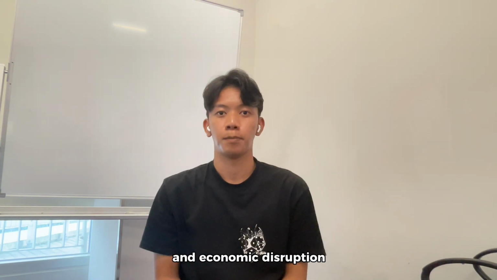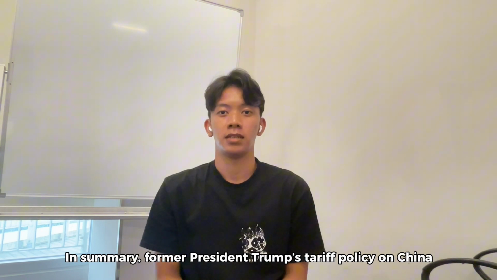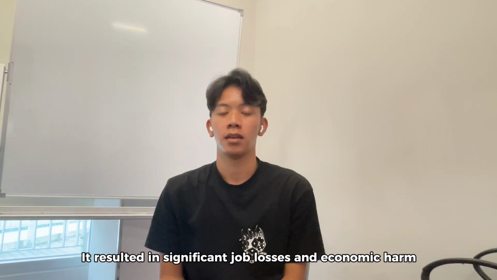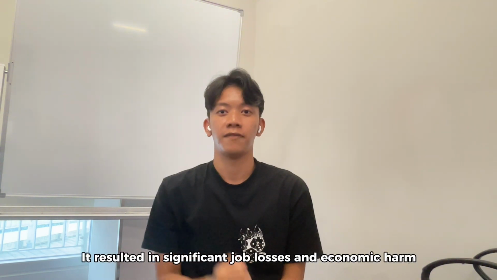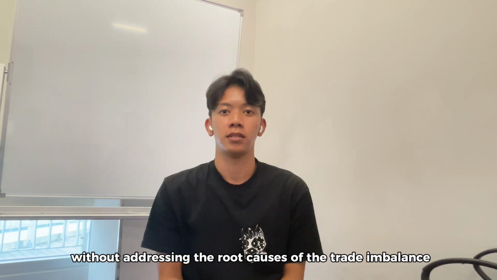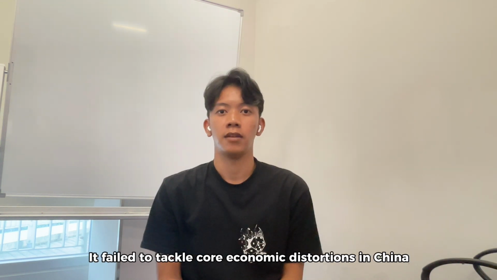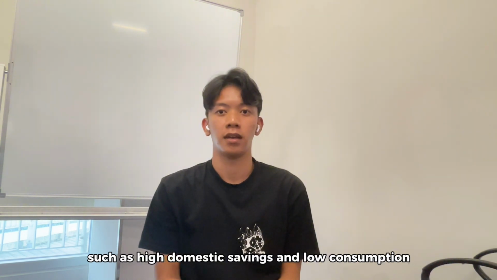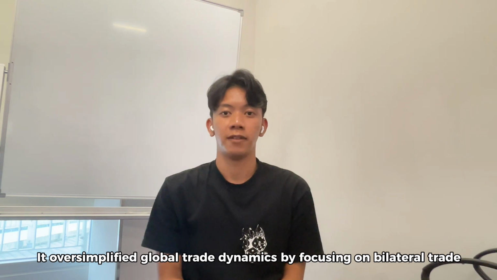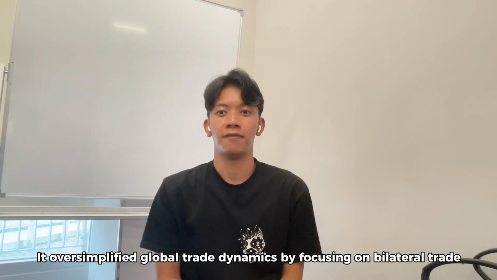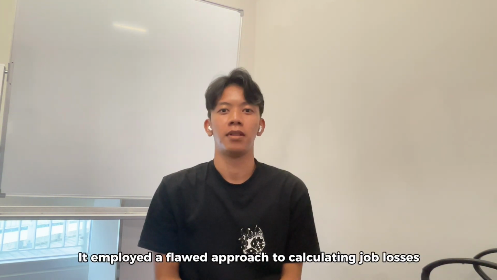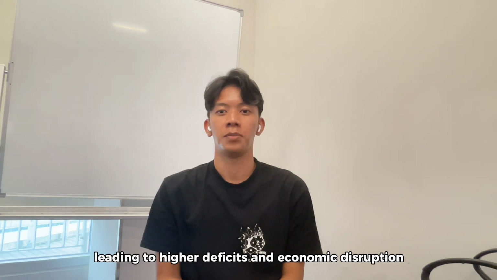In summary, former President Trump's tariff policy on China was ineffective for several reasons. It resulted in significant job losses and economic harm without addressing the root causes of the trade imbalance. It failed to tackle core economic distortions in China, such as high domestic saving and low consumption. It oversimplified global trade dynamics by focusing on bilateral trade deficits instead of capital flows. It employed a flawed approach to calculating job losses, leading to higher deficits and economic disruption.